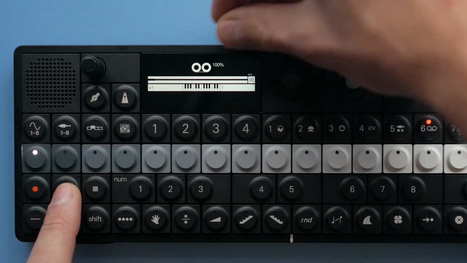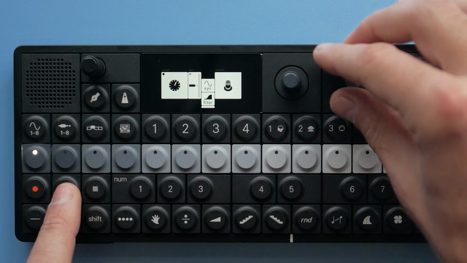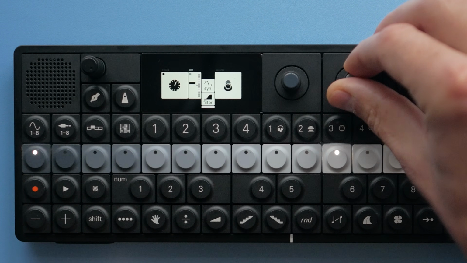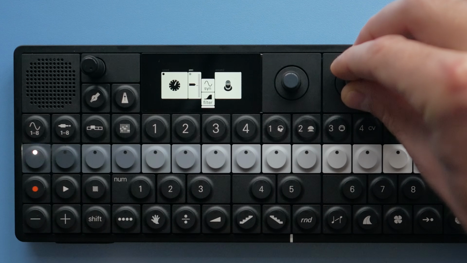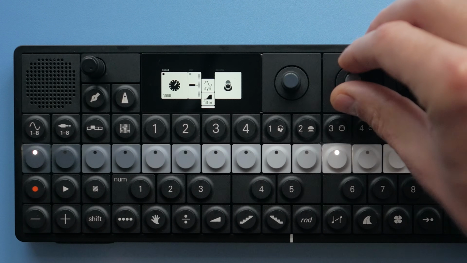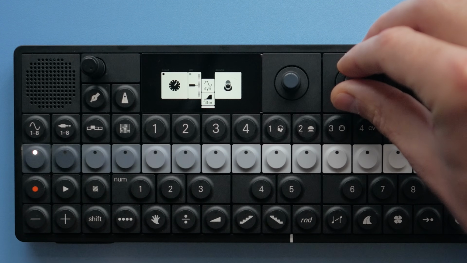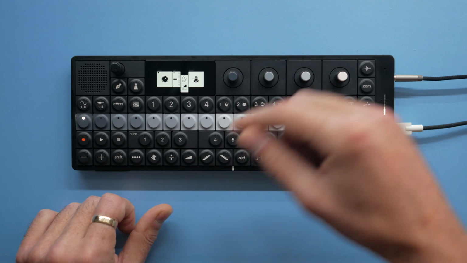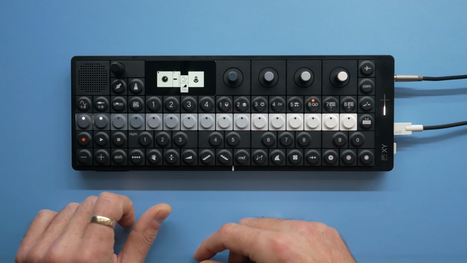So I will modulate this parameter up here. And if I do that slightly, you hear this little bit of movement in there.